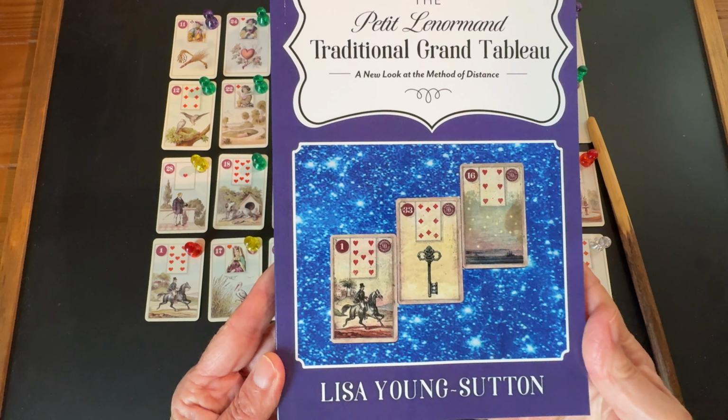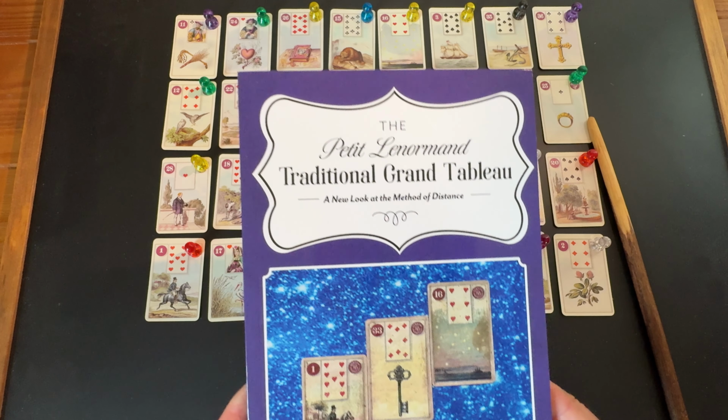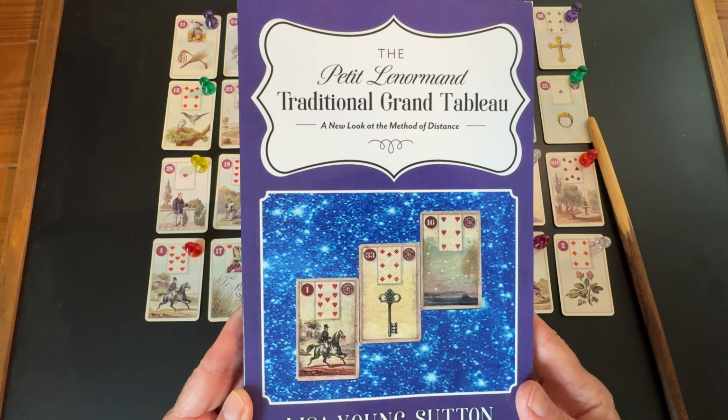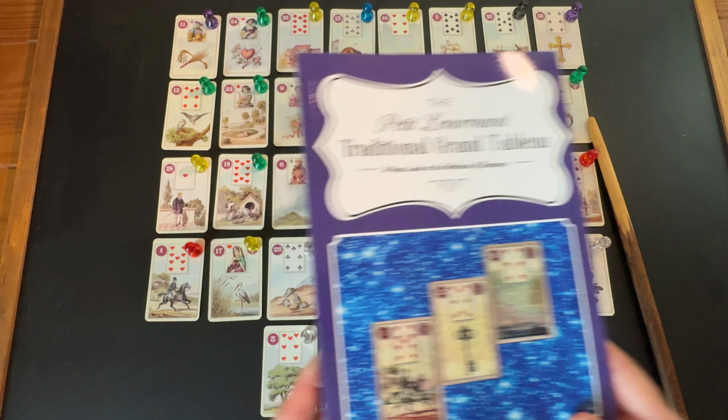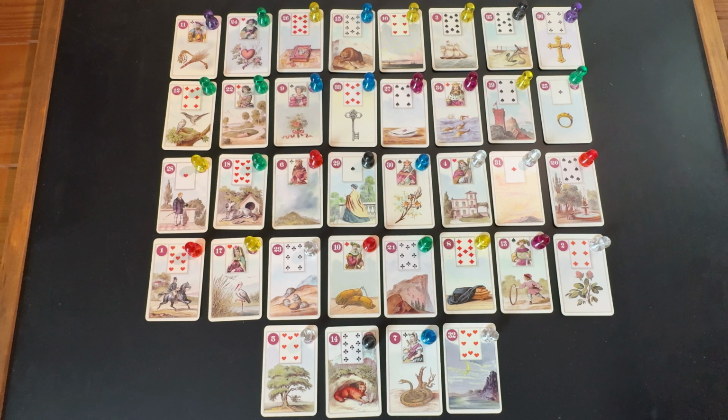Okay, now you'll find all of that information in my Grand Tableau Method of Distance book, which you see right here in front of you. All right, so let's just jump in and see what information we receive when we look at certain cards and ask, what's the significance of this card falling near Adam or falling far from him? So I'm going to start with the lily.